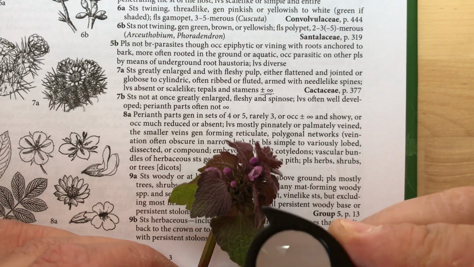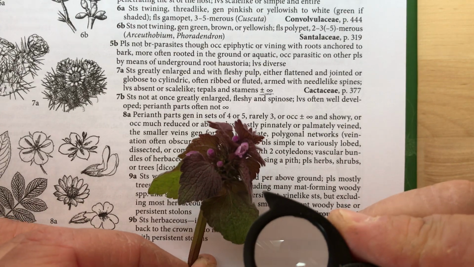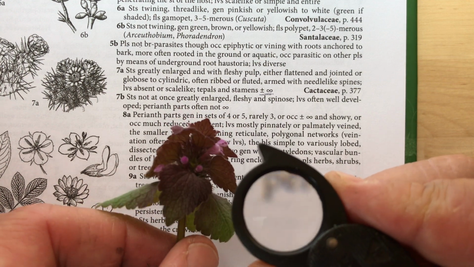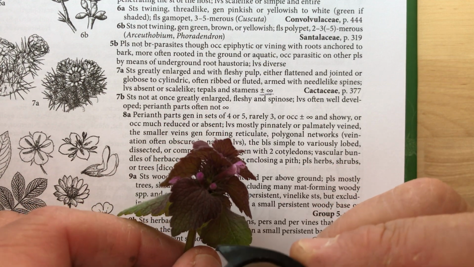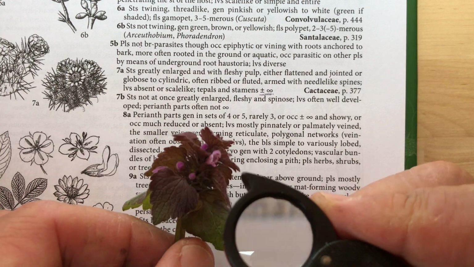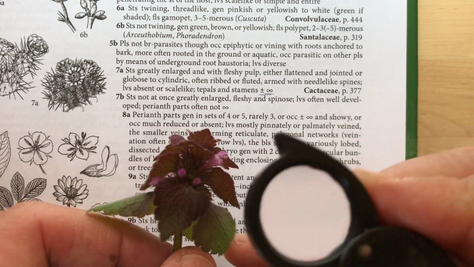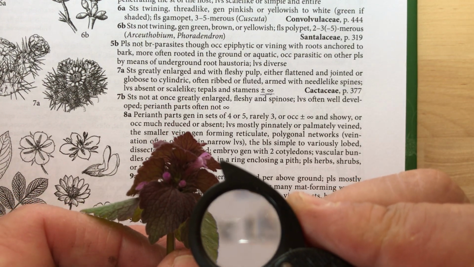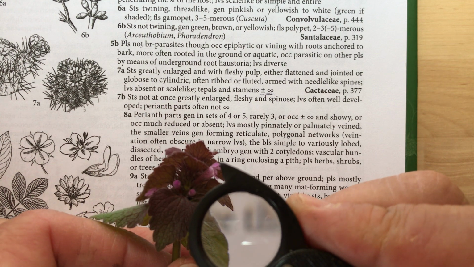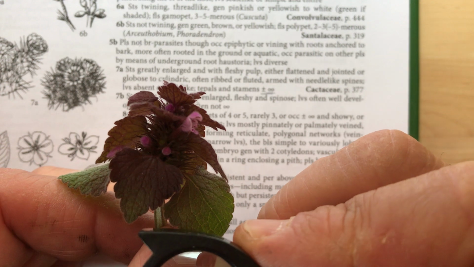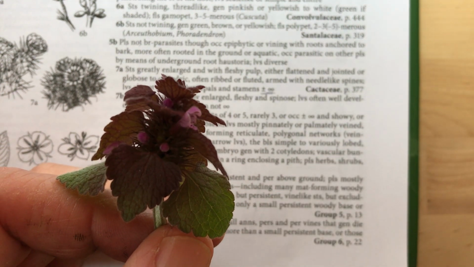Okay, so here we go again. We have to look at the perianth parts, or the flower parts, here on this specimen. The perianth parts, and usually we're referring to either the sepals or the petals here, are generally in sets of 4, 5, or rarely 3, occasionally much reduced or absent. This is still qualifying as, I think, what we call a showy plant.